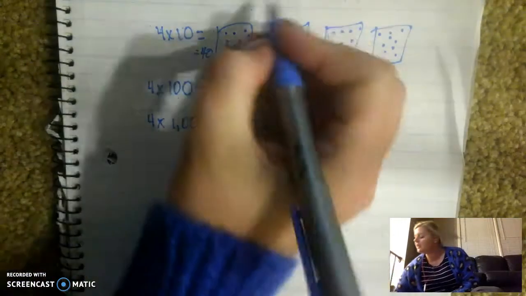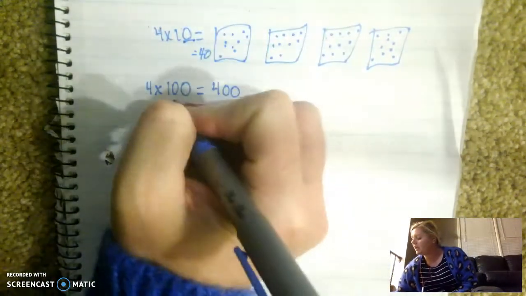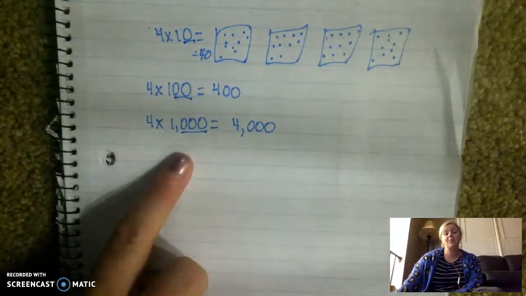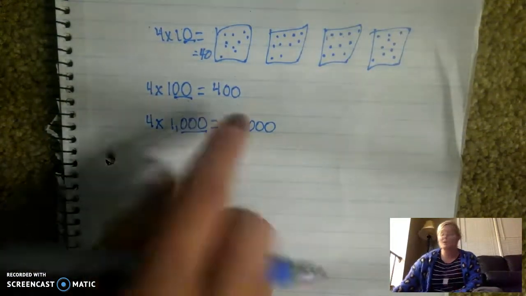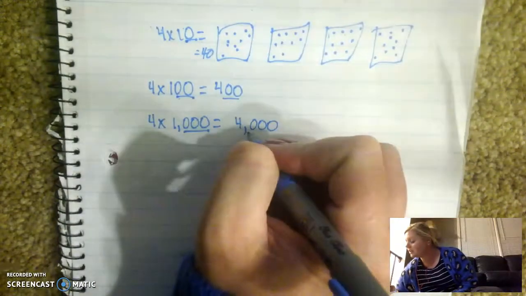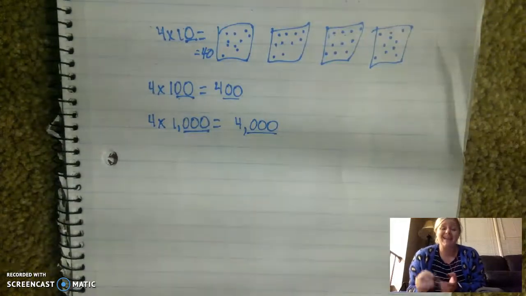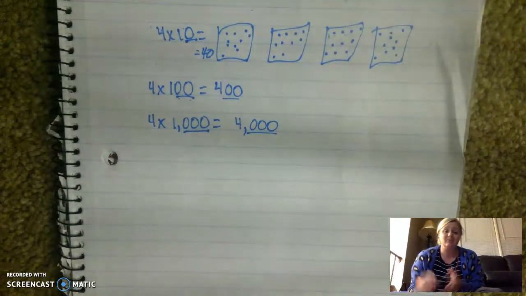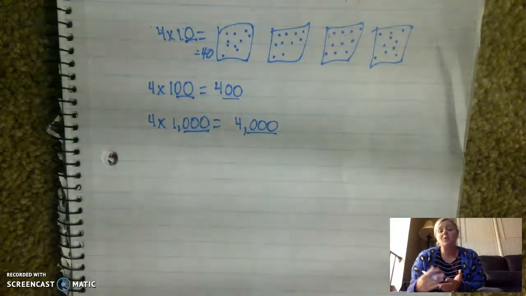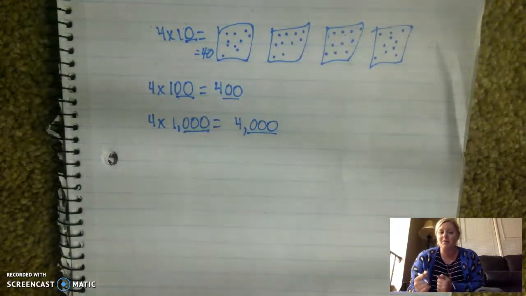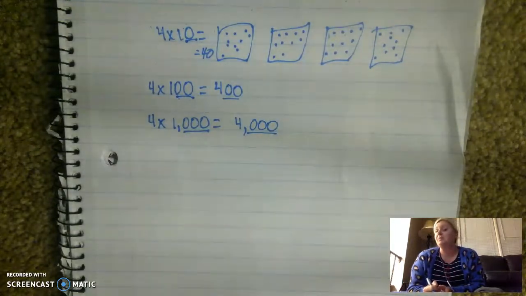If you said that you're noticing the pattern of the zeros in the multiplication problem being the same amount of zeros in the product, you're identifying the pattern. When you're multiplying by 10, 100, or 1,000, just as a base number, you're going to have the same amount of zeros at the end of the base problem. So let me give you another example of a base problem.